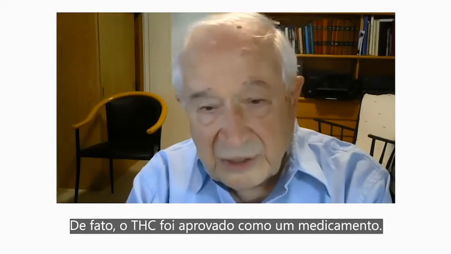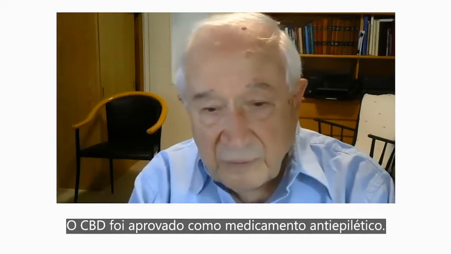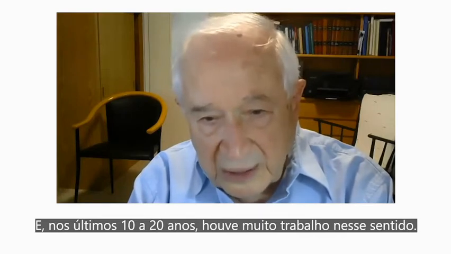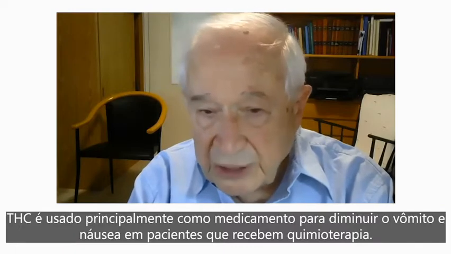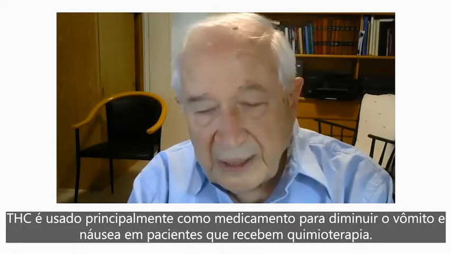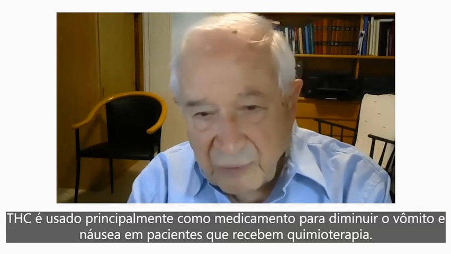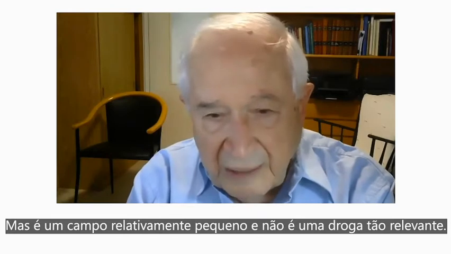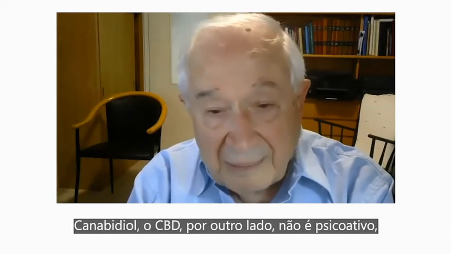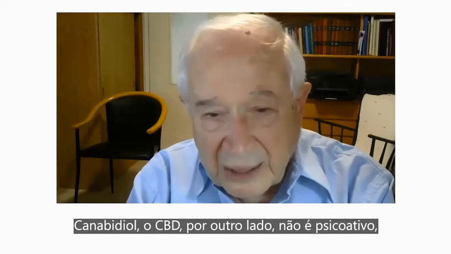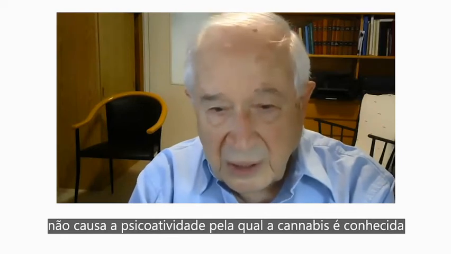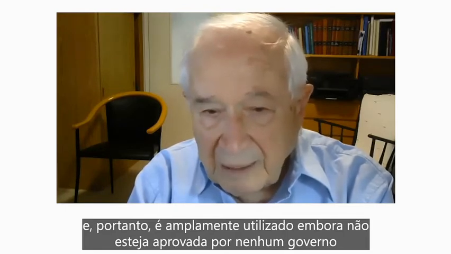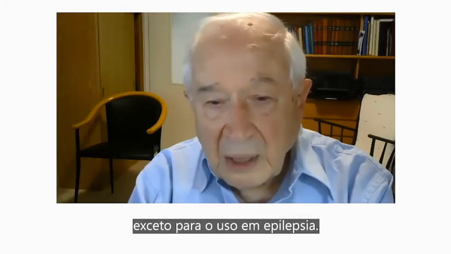As a matter of fact, THC has been approved as a drug. CBD has been approved as an anti-epileptic drug. And there has been, over the last 10, 20 years, quite a lot of work on that. THC is mostly used as a drug to lower the vomiting and nausea in patients that receive chemotherapy. And quite a lot of chemotherapeutic drugs cause nausea and vomiting. But it is a relatively small field, and it is not a major drug. Cannabidiol, CBD, by contrast, is not psychoactive. It does not cause the psychoactivity known with cannabis, and therefore it is widely used, although it is not approved by any government except for epilepsy.